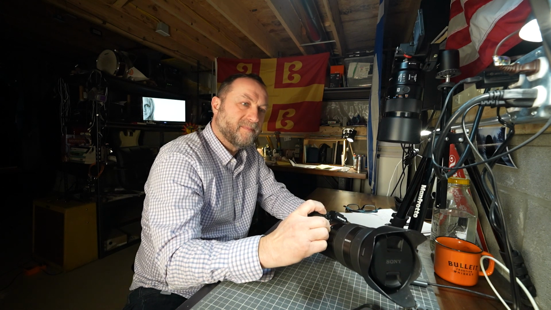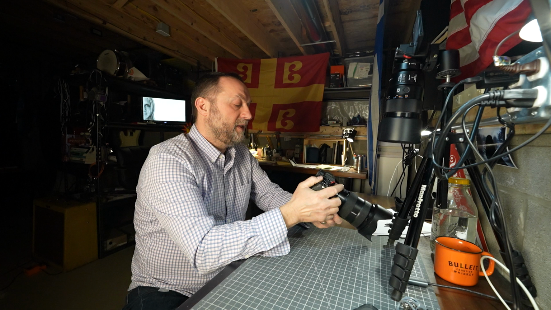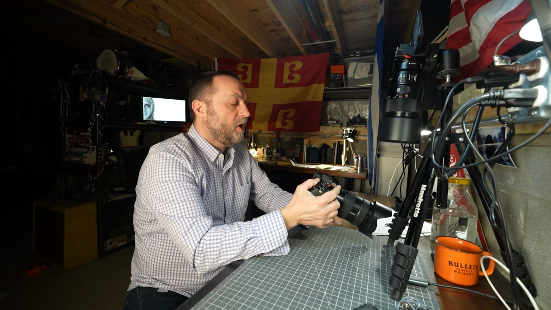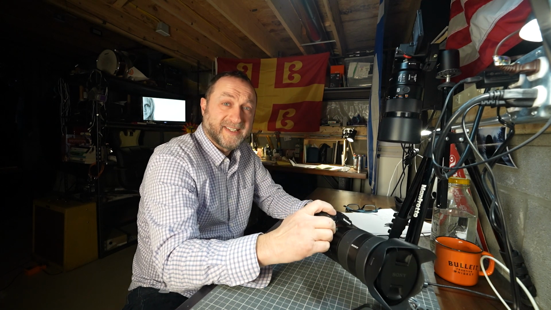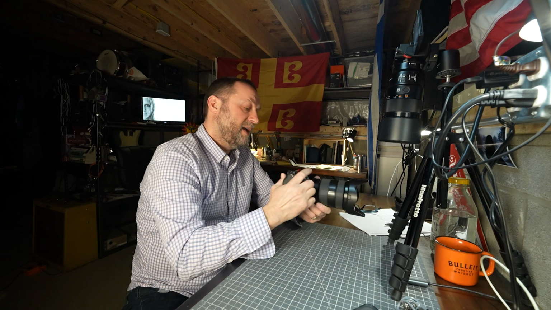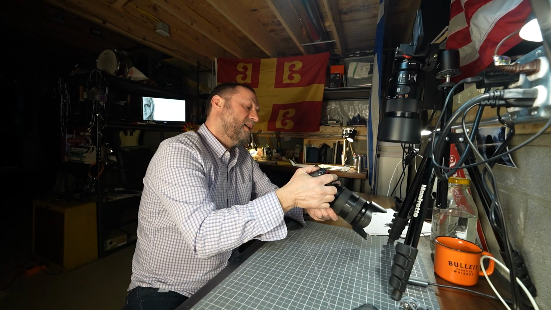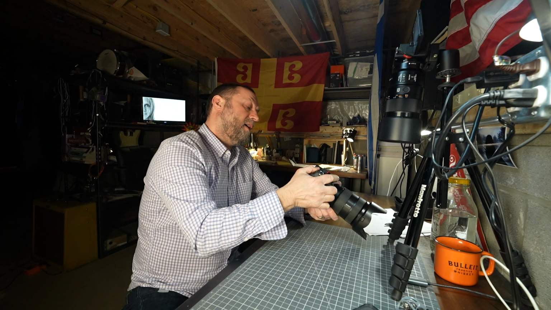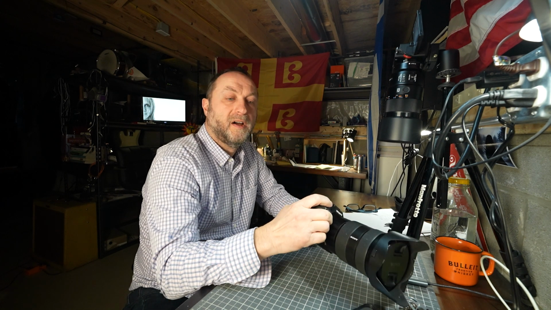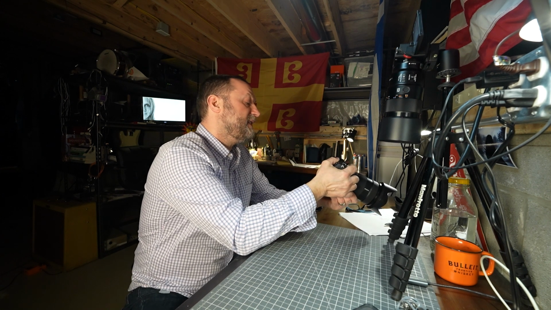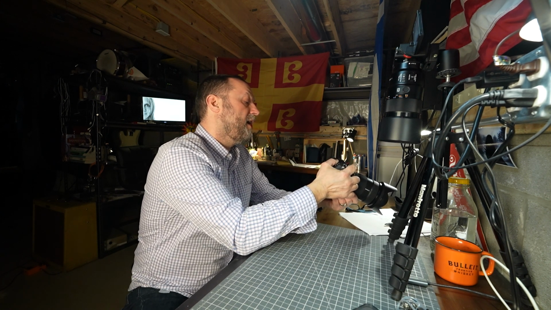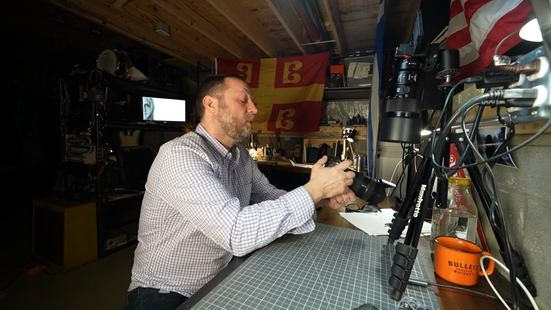Now, we have fast shutter speeds and slow shutter speeds. This is a shutter speed of 1/1000 of a second. Listen to this. And this is a shutter speed of 1/100th of a second. And this is a shutter speed of 1/30th of a second. And this is a shutter speed of 1 second.